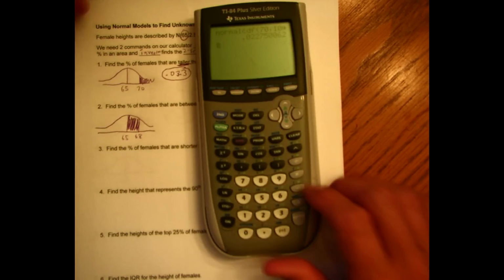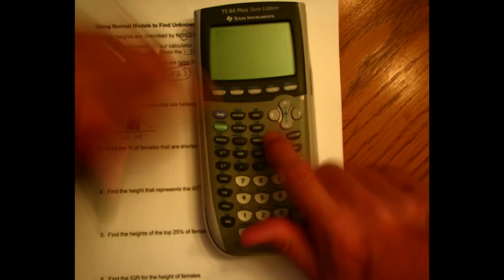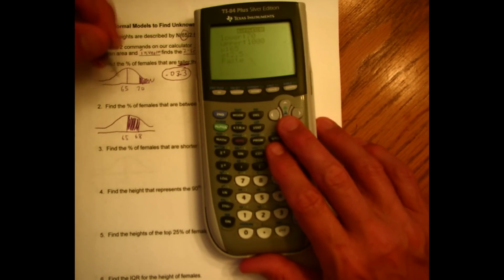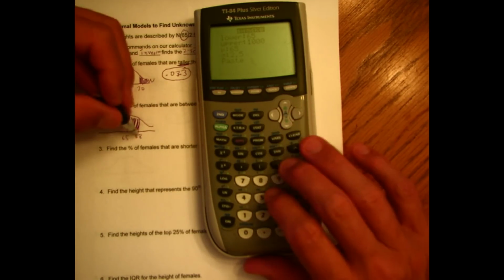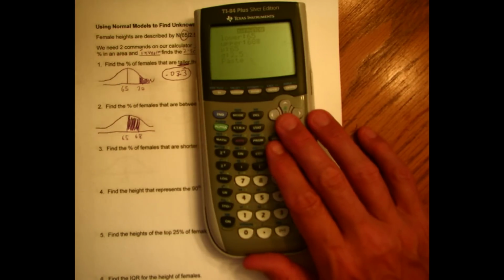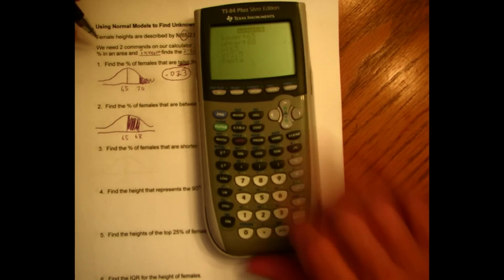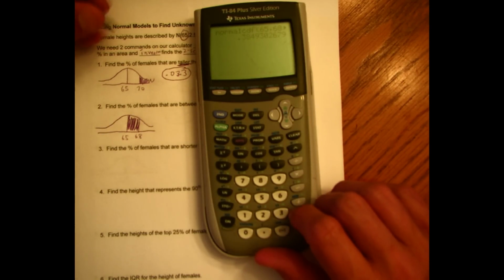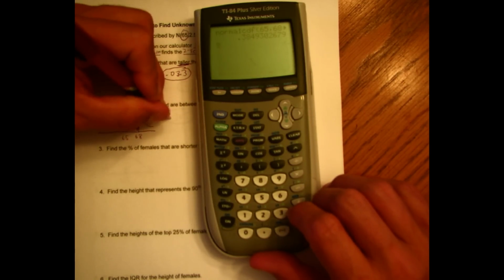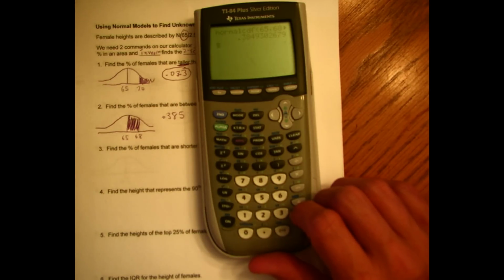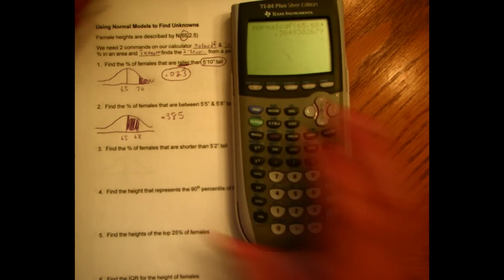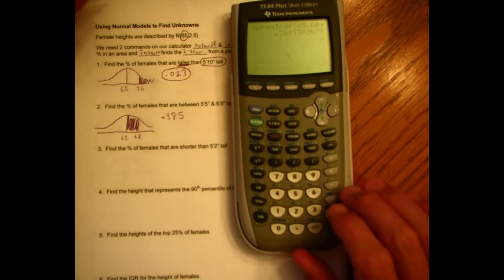So now I go to norm CDF. My lower bound now is 65, my upper bound is 68. Look at my shaded region, it goes from 65 to 68. My mean and standard deviation are the same. And I get approximately 0.385. So about 38.5% of all females walking around are between 5'5" and 5'8".